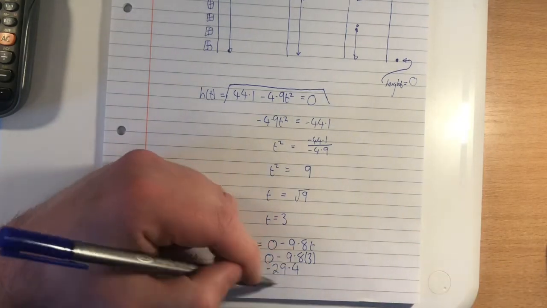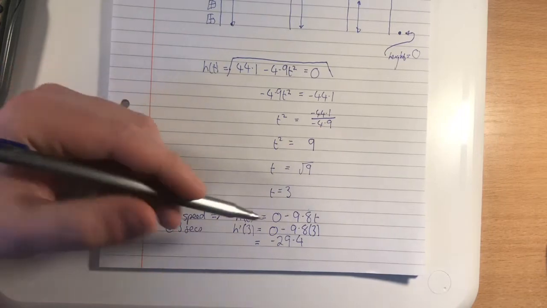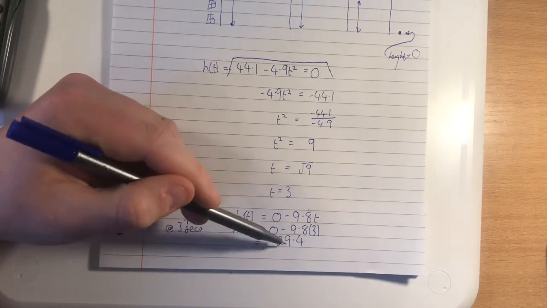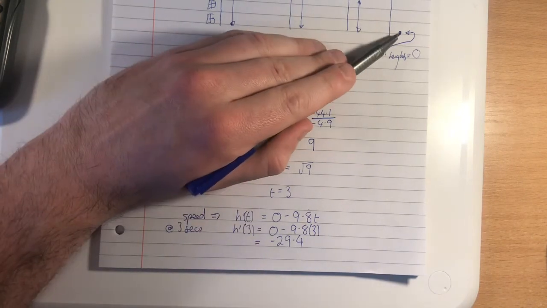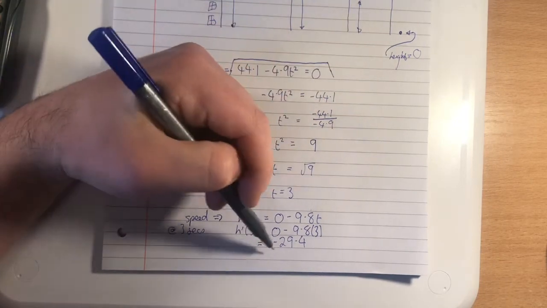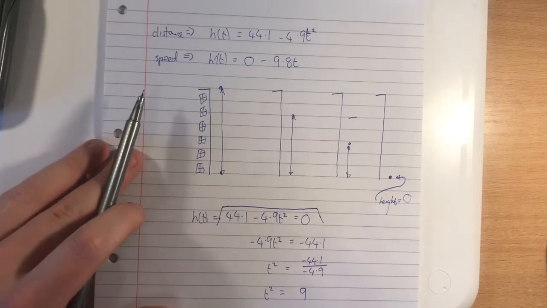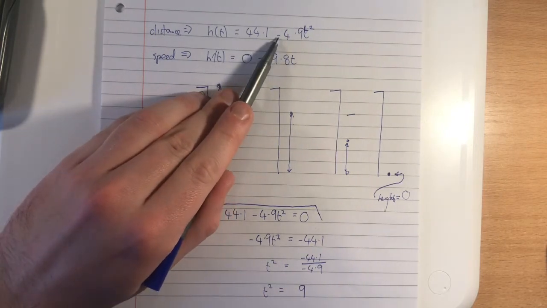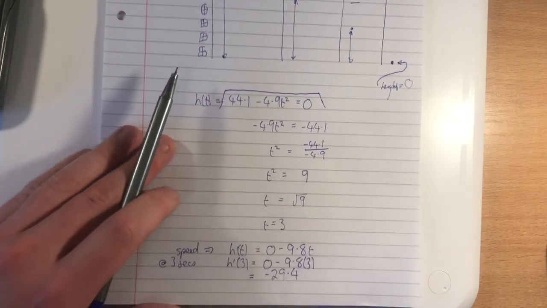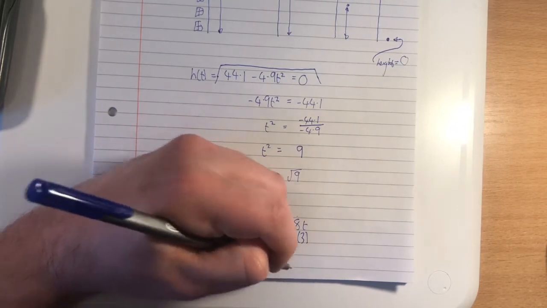So that minus there is worrying me. I might just think about that for a second and I'll get back to you. In the previous clip we had this negative answer, and what that means is that when it hits the ground, it's actually traveling back up. At the moment it hits the ground, it's also traveling back up with this speed, and that's definitely not what's going on in the model. It comes back to the way the question was structured, and really the model at the start should have been a plus there. Don't be too worried about that. The crucial thing is that we now have an answer, and we're just going to take that as being 29.4 meters per second.